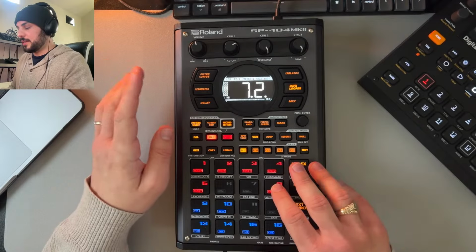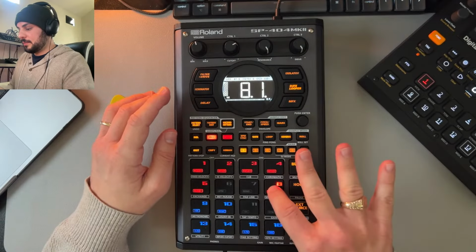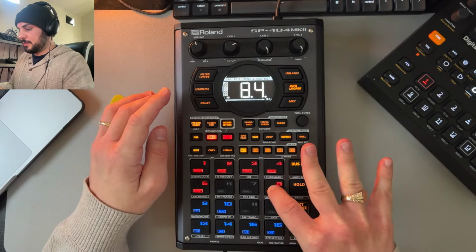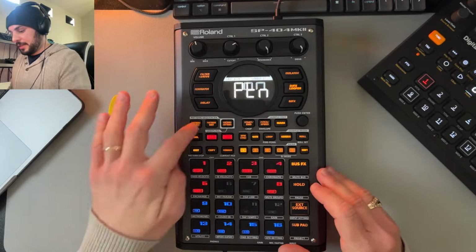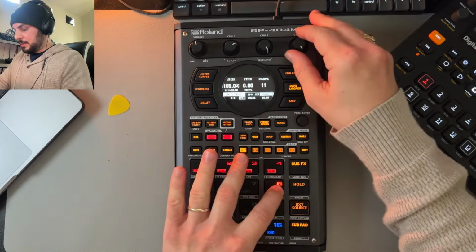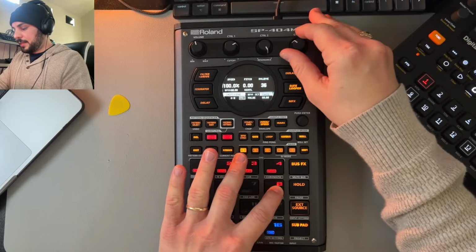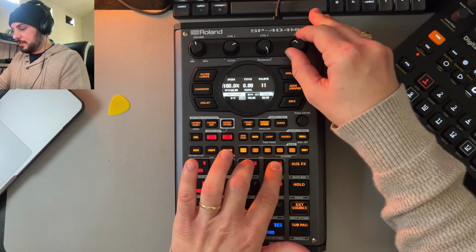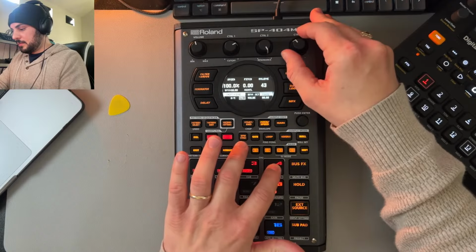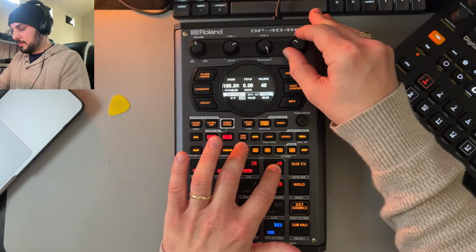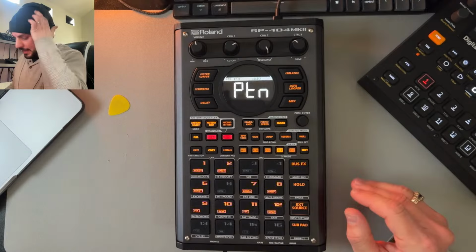I think it's just one bar, so let's go. Yeah, okay, perfect. And let's raise that volume a little bit. Perfect, okay.